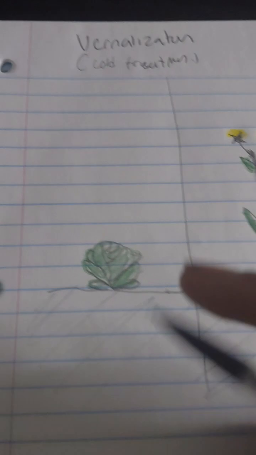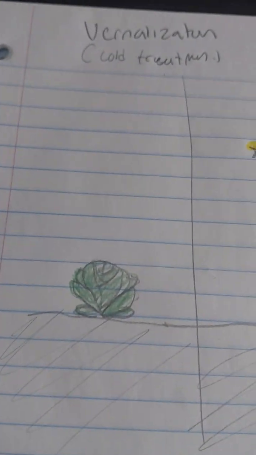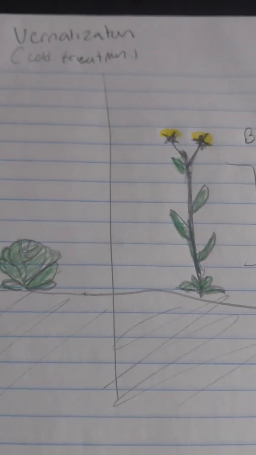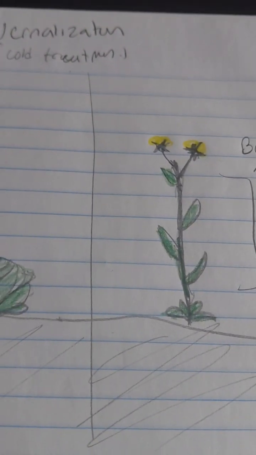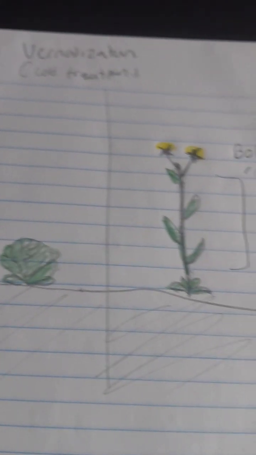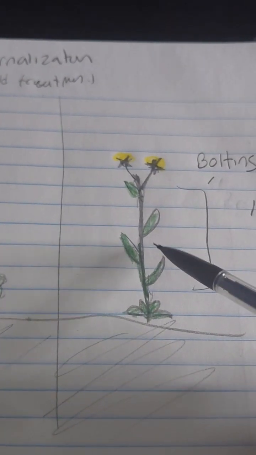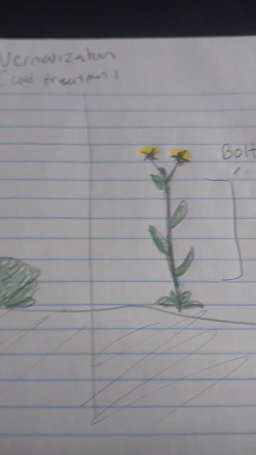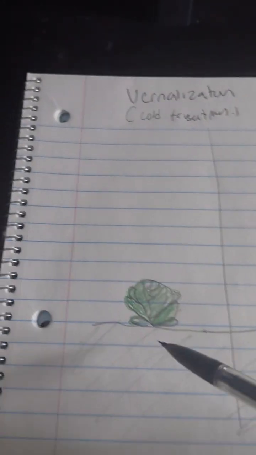So let's take cabbage for instance, or lettuce, right? Have you ever had a lettuce plant and left it in your greenhouse, or outside in your garden, and forgot about it, and then you came back, and the next time it came back, it actually had flowers and it was growing and it had buds and seeds, right? So that entire process, that's fertilization.